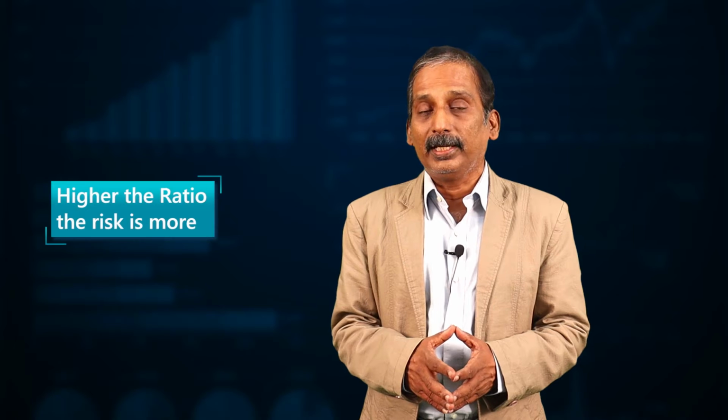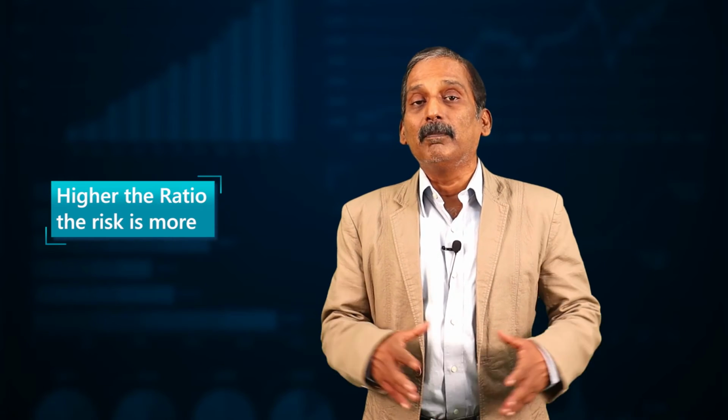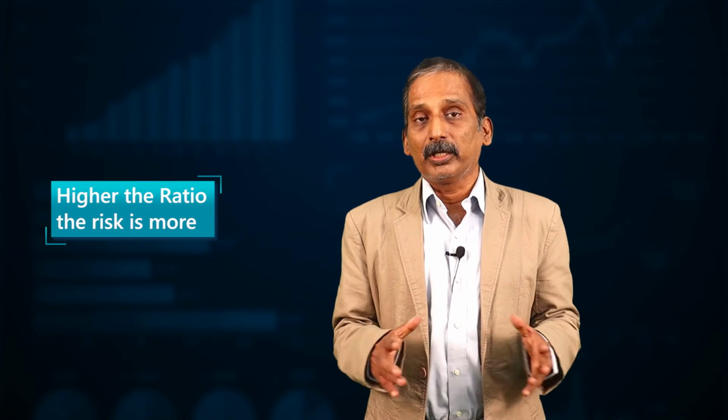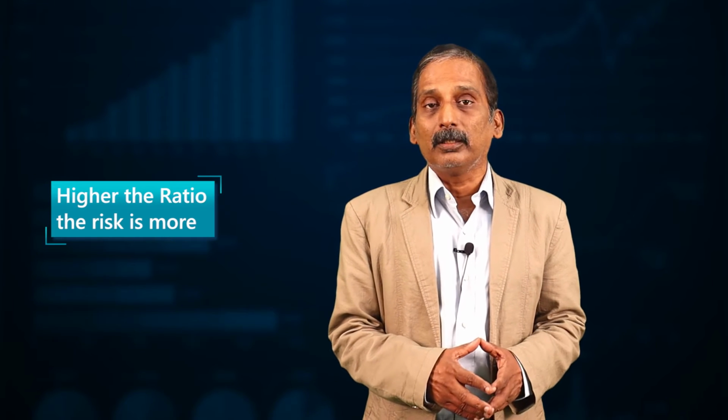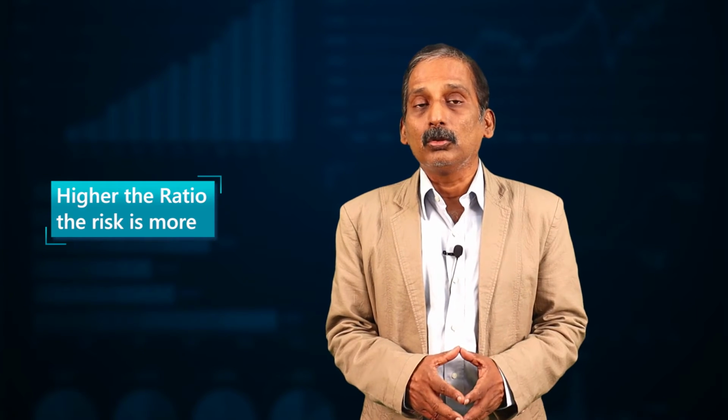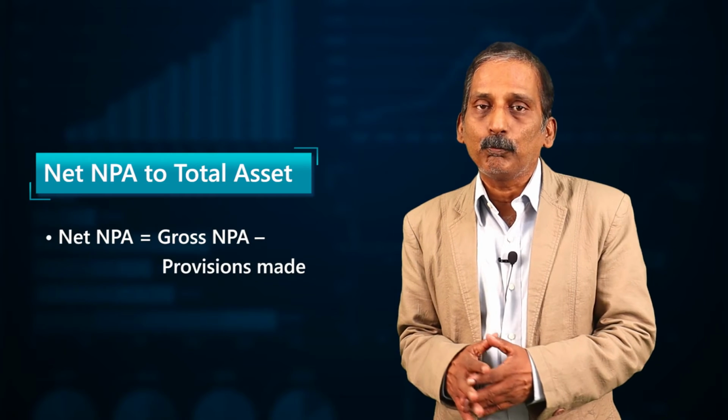So it stands to logical reasoning that the higher the ratio of gross NPA to total assets, the more risky is the bank, because it means that the bank has been tardy in the manner of lending money to third parties. There are some banks where the second ratio that you must look at is the ratio of net NPA to total assets. Net NPA is gross NPA less provisions made.